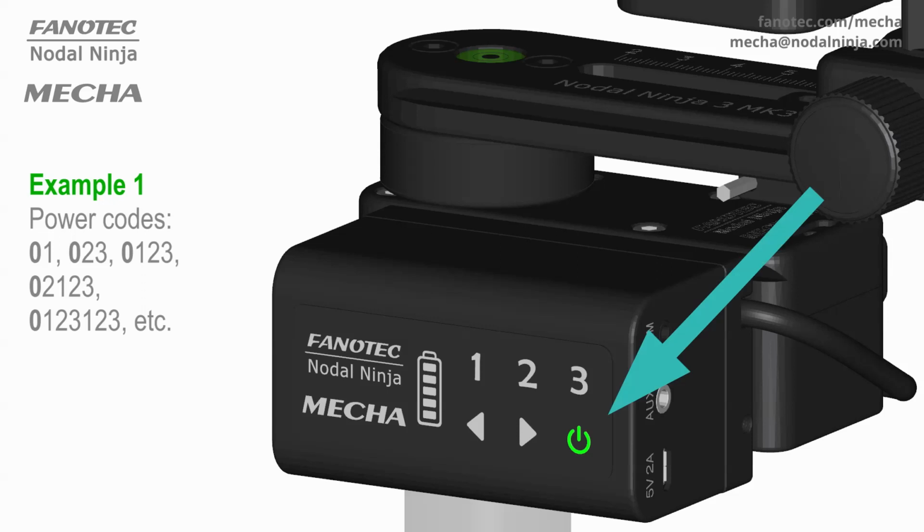To launch such a preset, press power and wait until the LEDs display the digit 0. Then press 1. Then conclude by specifying the direction of rotation by pressing either the right or the left button. Here's how to create a power code. The first digit must be 0. The next sequence of maximum 6 digits must be a combination of the digits 1, 2, or 3, so that two identical digits are not in consecutive positions.